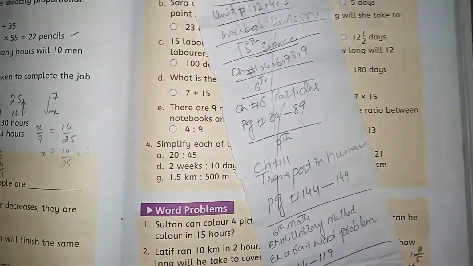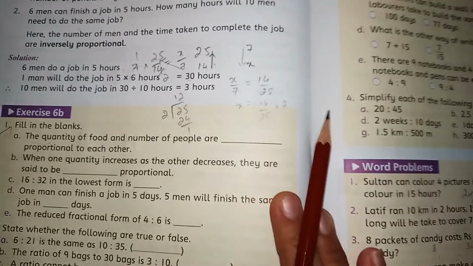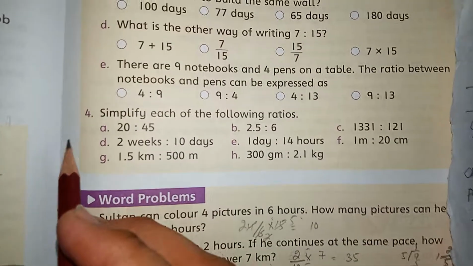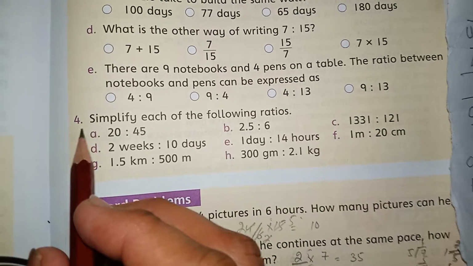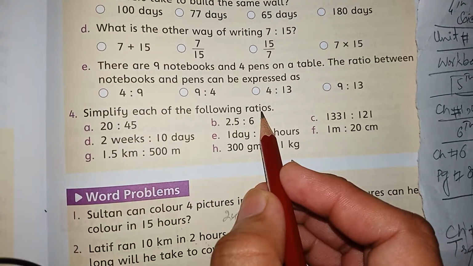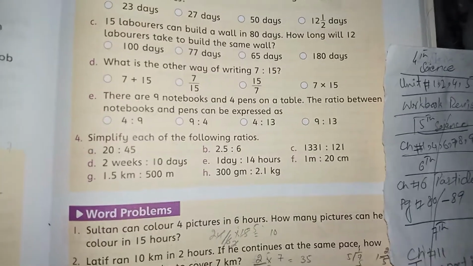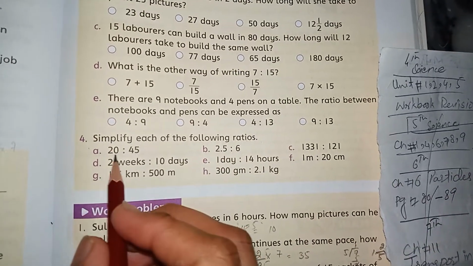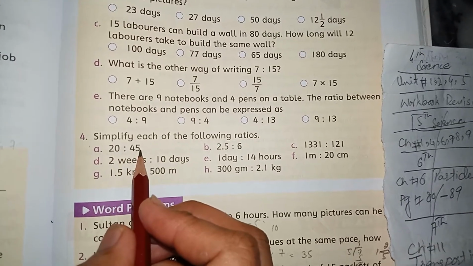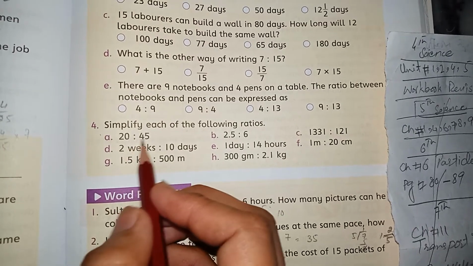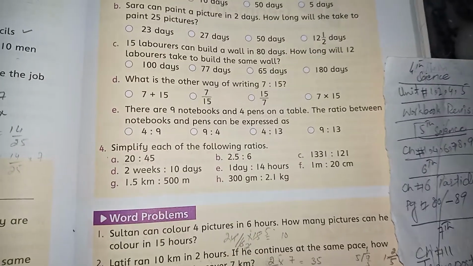Now come to the exercise. Questions number 1, 2 and 3 are for your self-assessment. Now for question number 4, let us see how to solve it. Simplify each of the ratios. Here some ratios are given and you have to simplify them. One point should be kept in mind, that the ratios should be in the smallest form. So these are in higher terms, so we have to convert them into the smallest form.